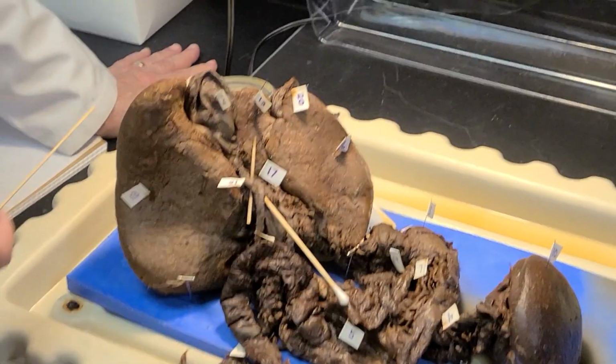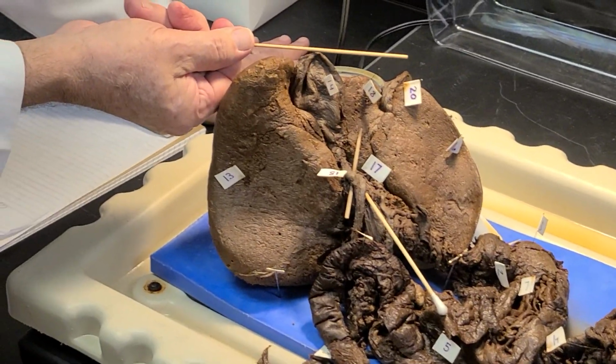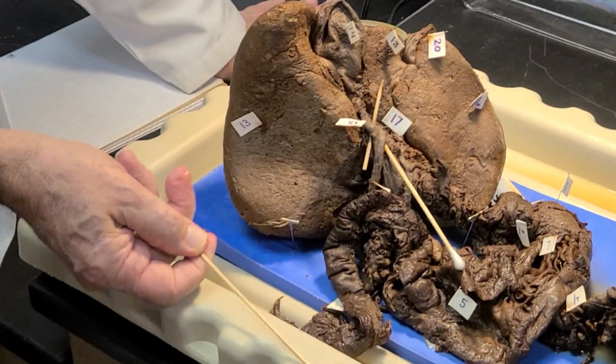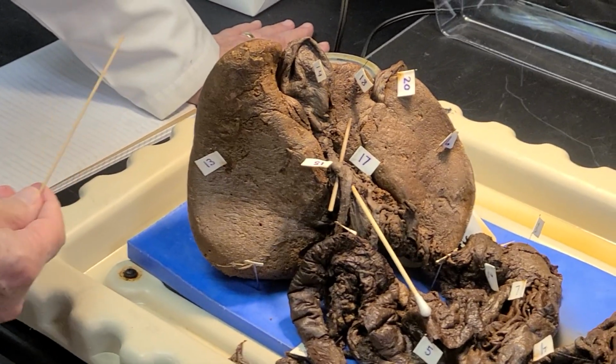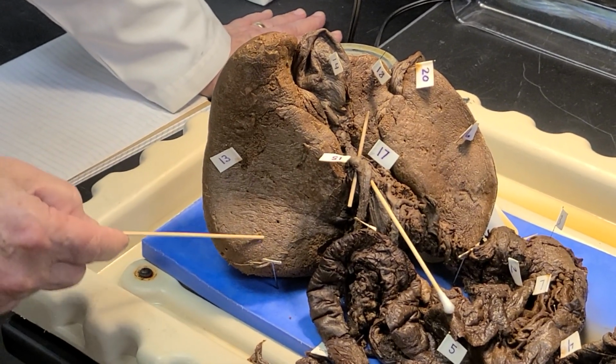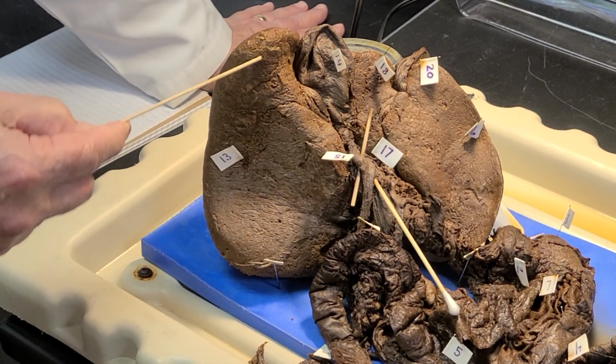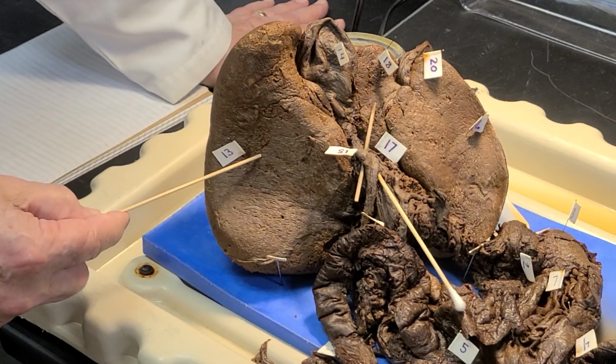So this is upside down. Remember that everything that's up here in the body is always on the bottom. Plus it's the posterior view. That's why we flipped it upside down. The large size lobe, right lobe of the liver.